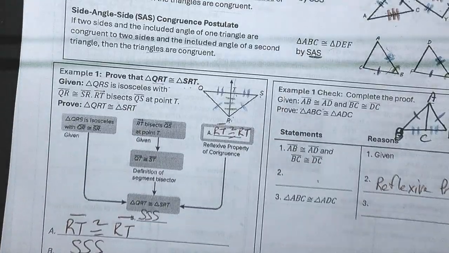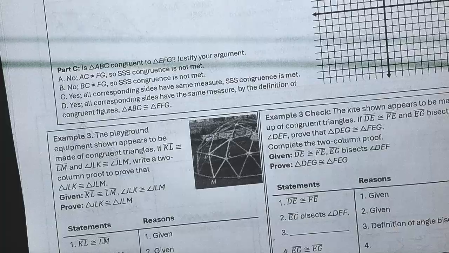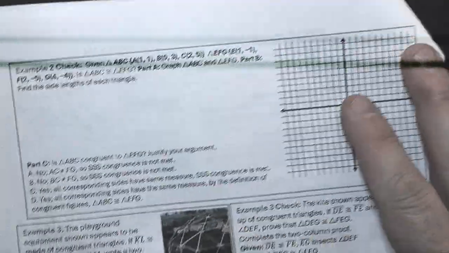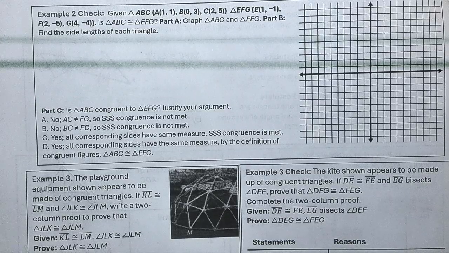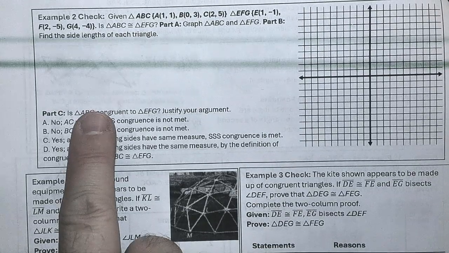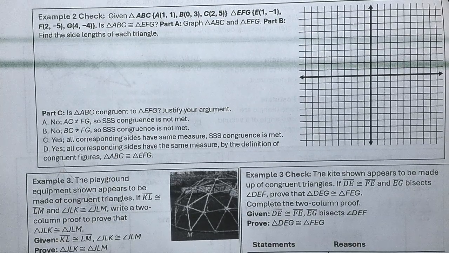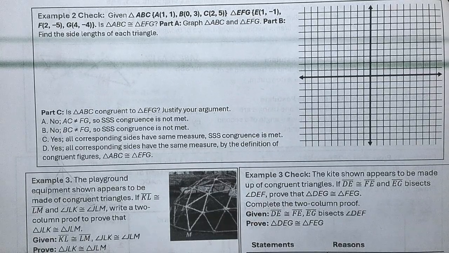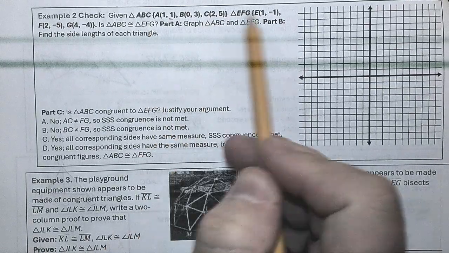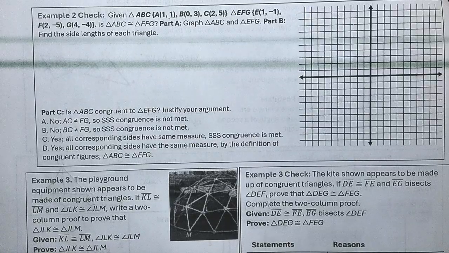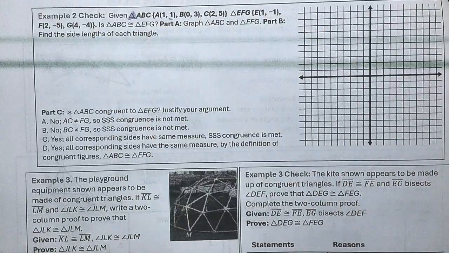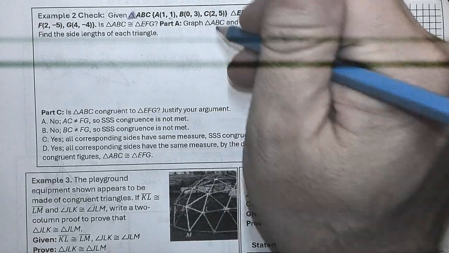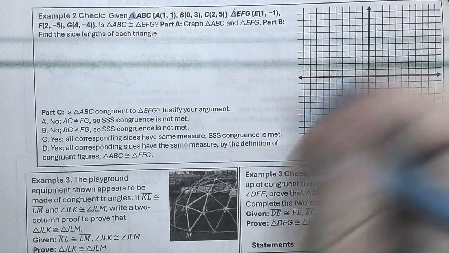Let's flip over, because you're going to do it yourself. Hold on, gotta fix it. There we go. So you're going to do it yourself. However, they give you some choices. So what you're going to do, go ahead and graph ABC in one color. I'm going to show purple. So you're going to make ABC in purple. And then you're going to do EFG in blue.